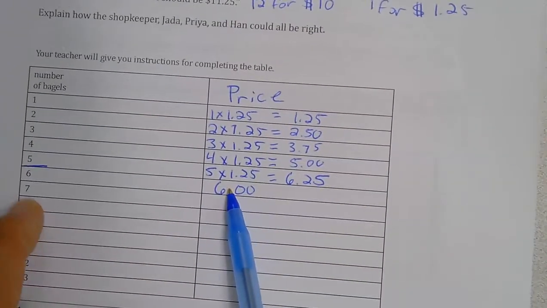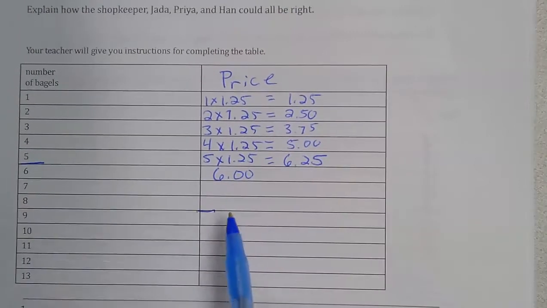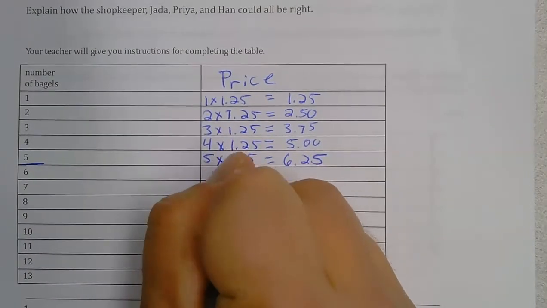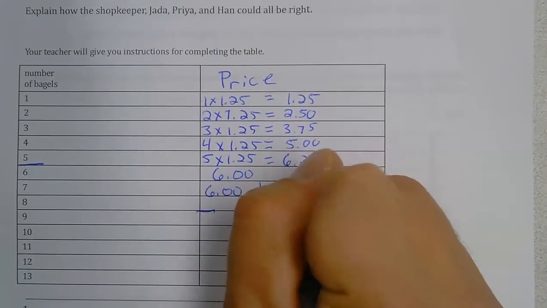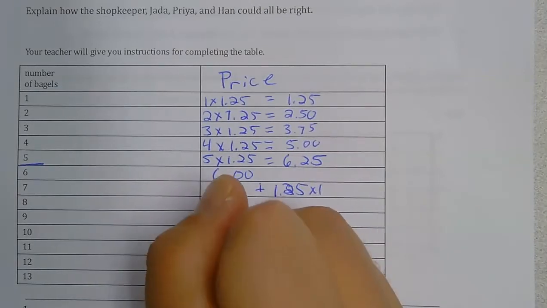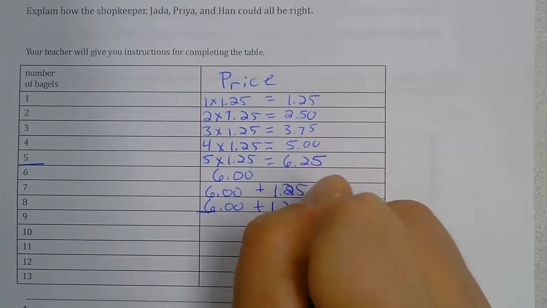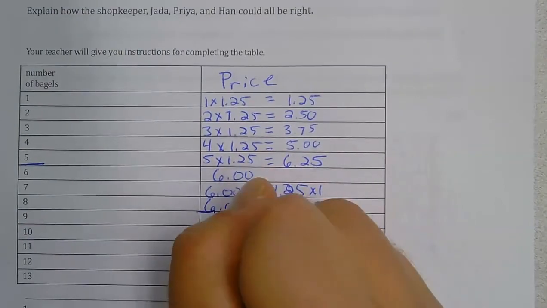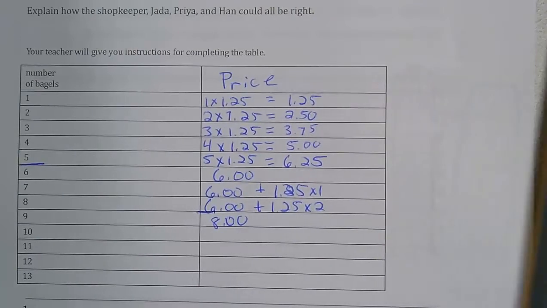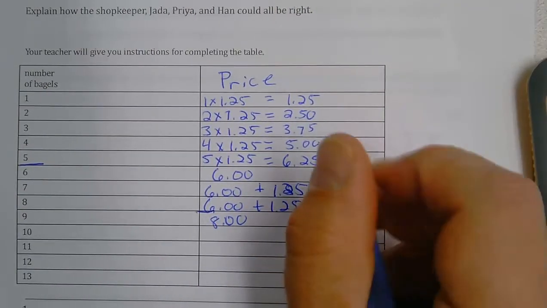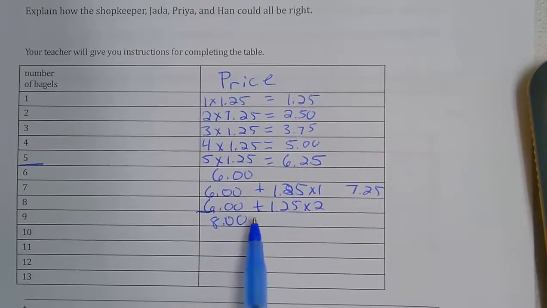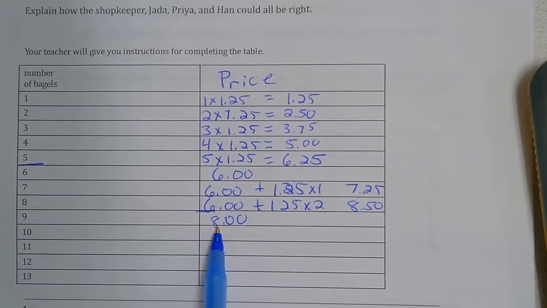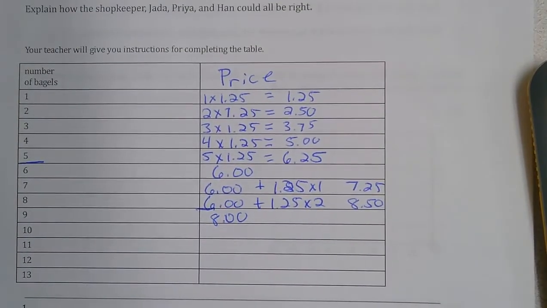So what we're going to do now for 6 and then all the way until 9, we're going to assume that we bought the 6 and then add $1.25 for the 7 and then add $1.25 for the 8. So what I mean by that is we're taking the $6 plus that additional $1.25 per bagel times 1 bagel. So here we're doing our $6 plus $1.25 times 2. And then our 9 bagels becomes $8. So to figure out the other prices, 6 plus $1.25 is $7.25. And then this is $2.50. So 6 plus $2.50 is $8.50. And again, it's interesting because 9 bagels are cheaper than 8 bagels at this place.